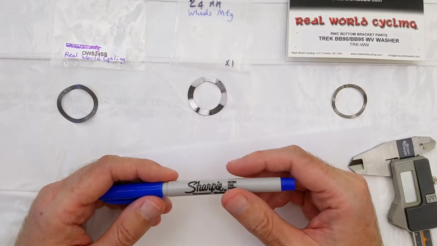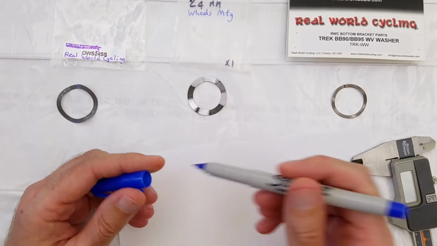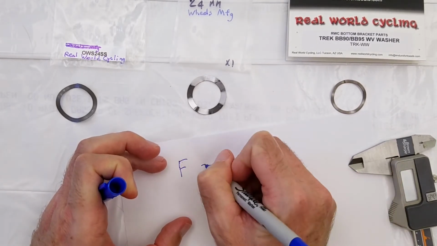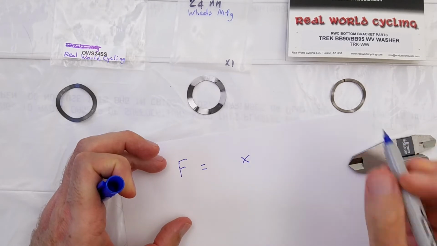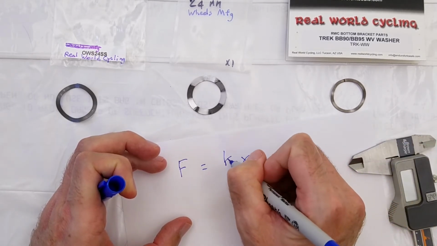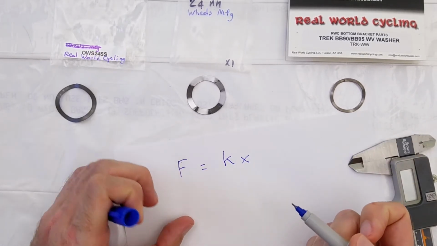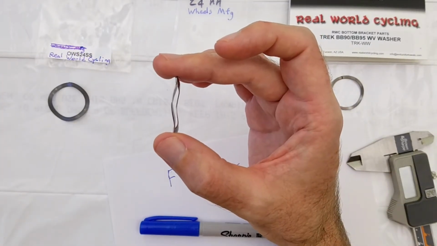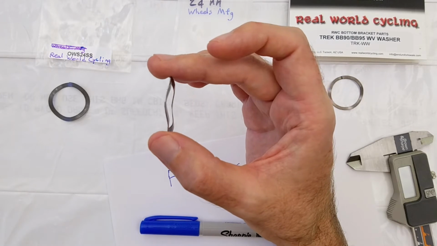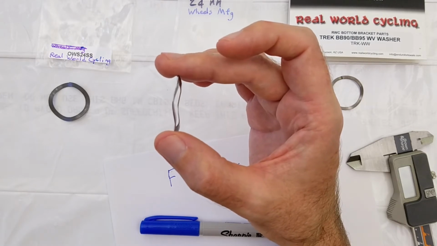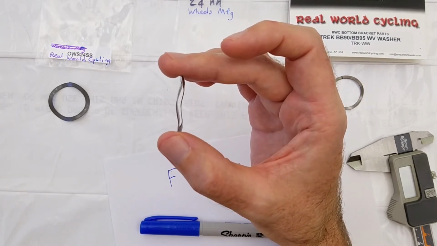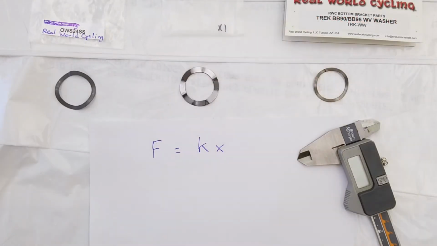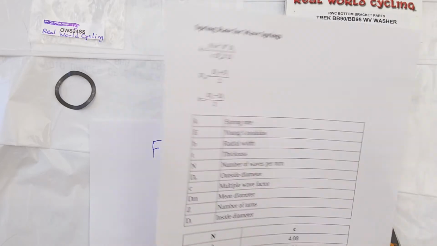Over a certain range of compression, wave springs obey Hooke's law. So the restoring force is proportional to the displacement by a factor K, which is the spring rate. By the way, with most wave springs, if you compress them too far, you will exceed the yield point of the steel, or the elastic limit of the steel, which will permanently damage the wave spring. So don't compress them too far. The spring rate K can be estimated using the following formula.